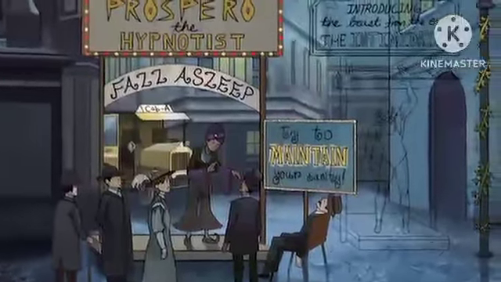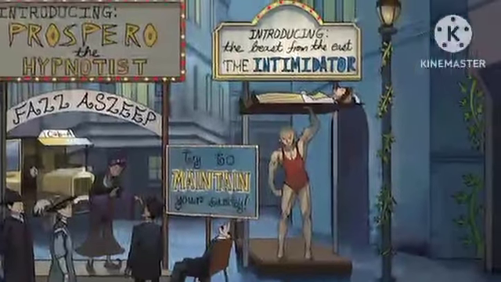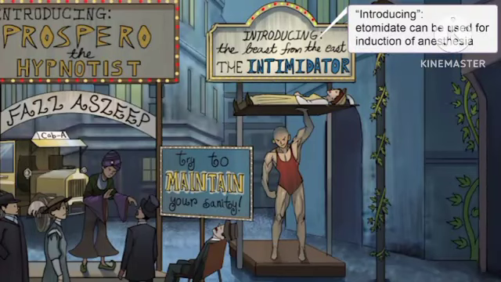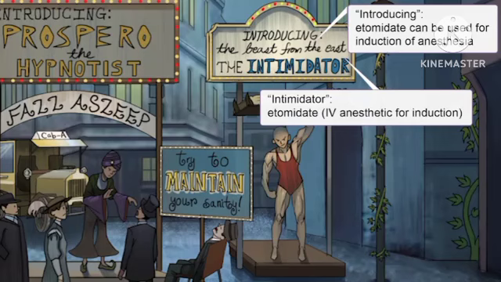And now it's time to introduce our next IV anesthetic. It's the beast from the east, the E-Tom Bomb. Introducing the Intimidator! Let him represent the IV anesthetic etomidate, an alternative to propofol for the rapid induction of anesthesia. Again, induction is highlighted by the word introducing.